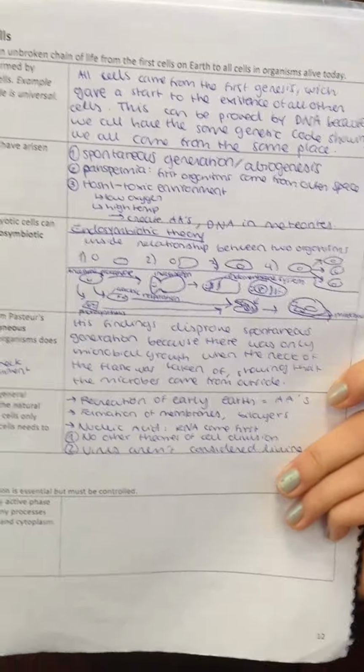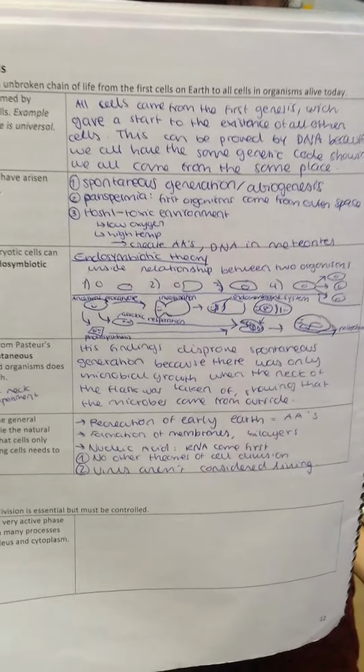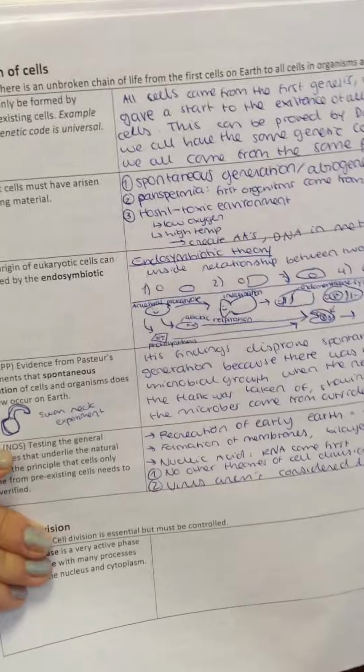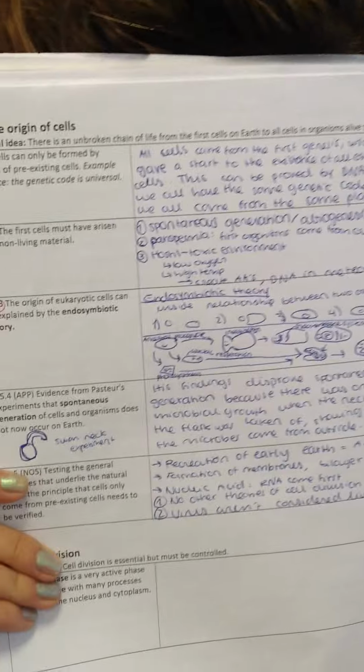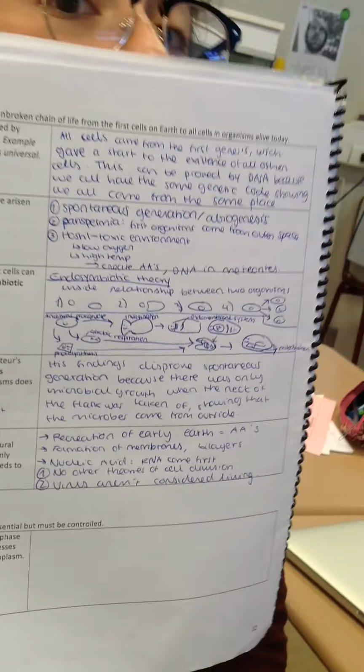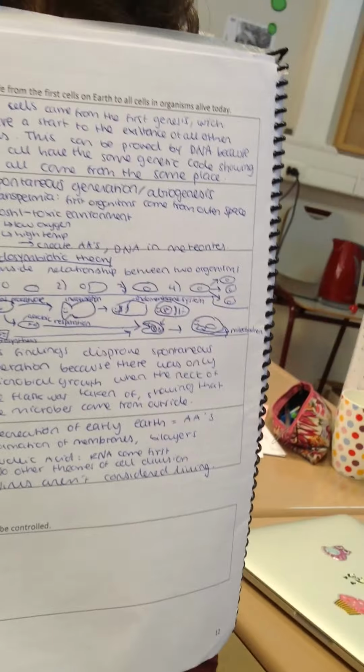There are many theories from where the first cell came from. One of them is spontaneous generation. This states that the first cell came out of basically nowhere. Another of these theories is panspermia, which states that the first cell or organism came from outer space. And the third one is a theory that states that in early Earth there was a hostile toxic environment with low oxygen and high temperatures that created amino acids, and DNA came to Earth in meteorites.